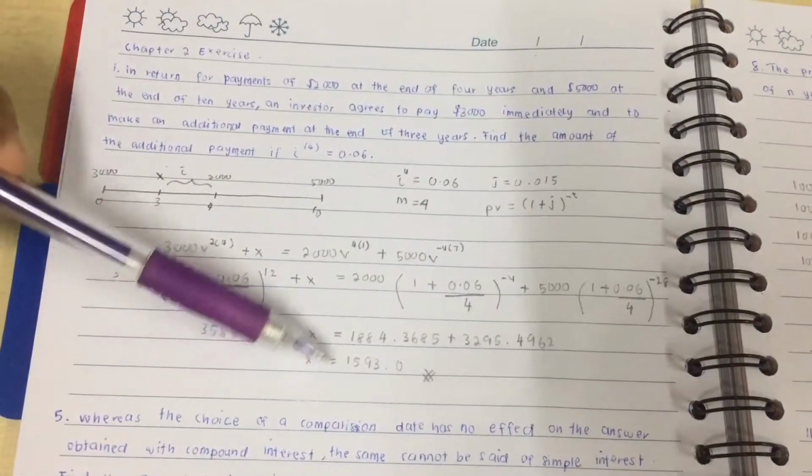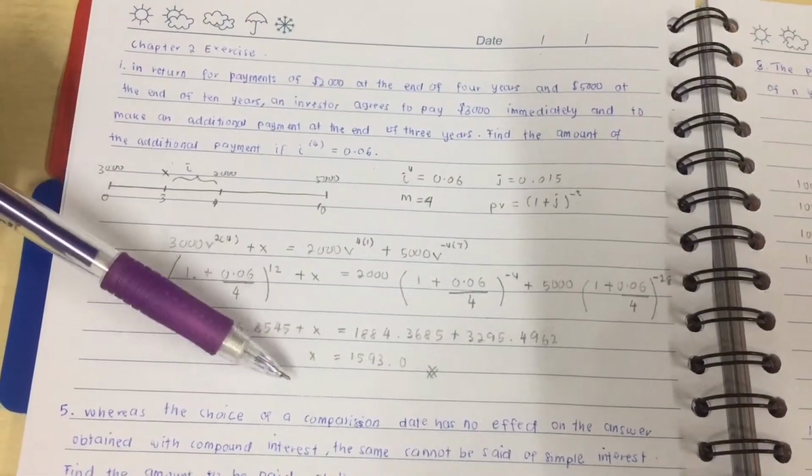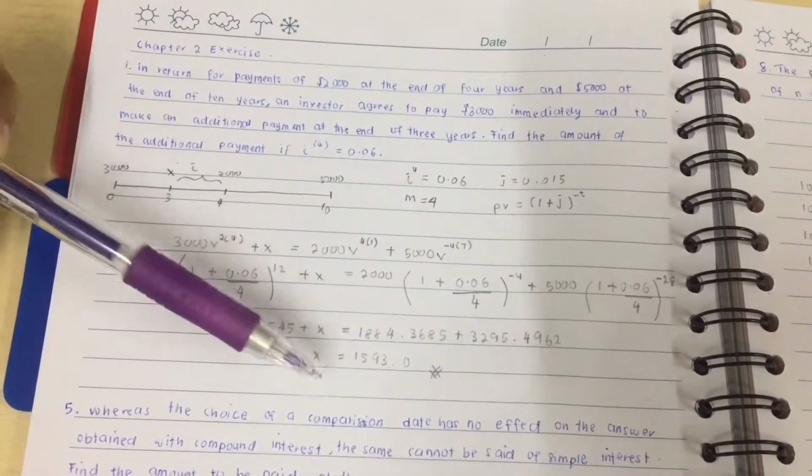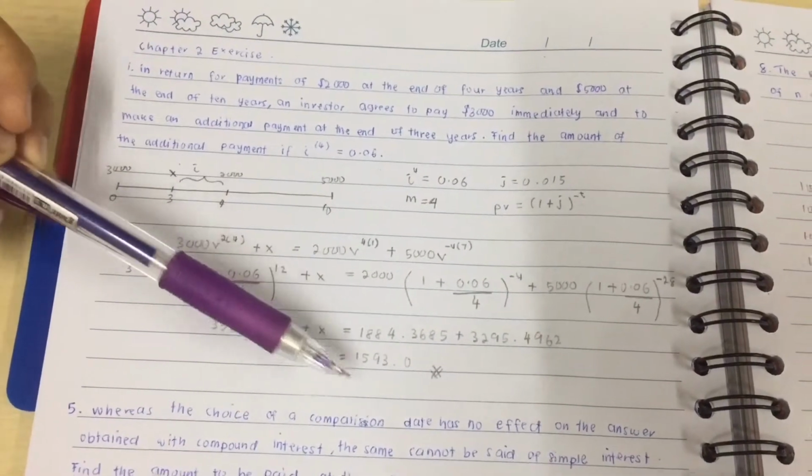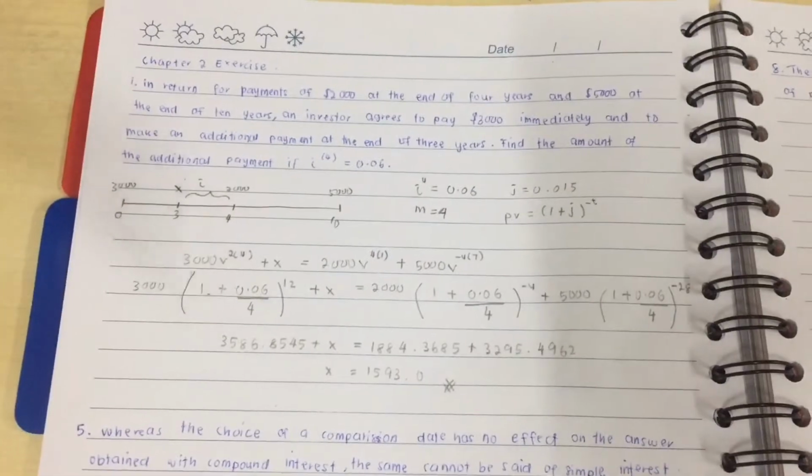So we press the calculator and get X equals 1593.0. Okay.